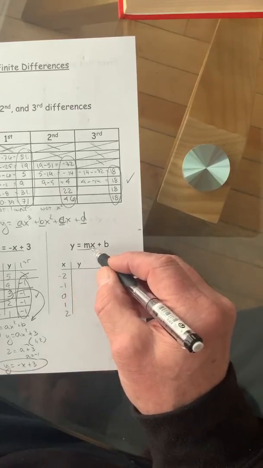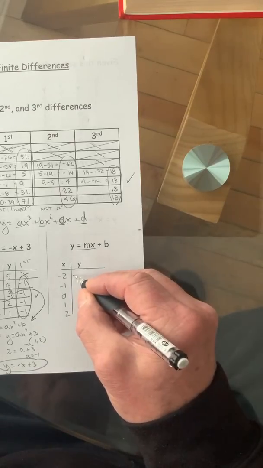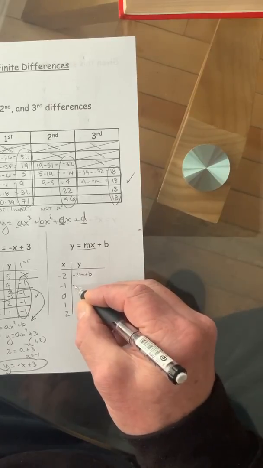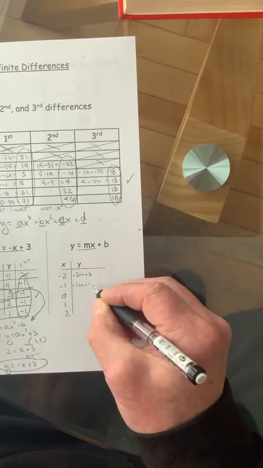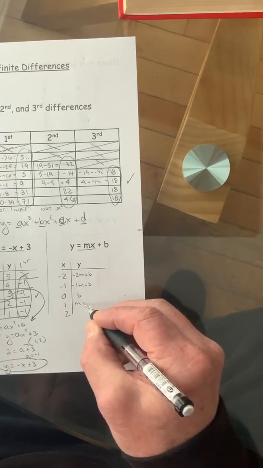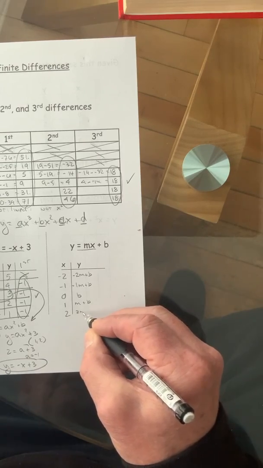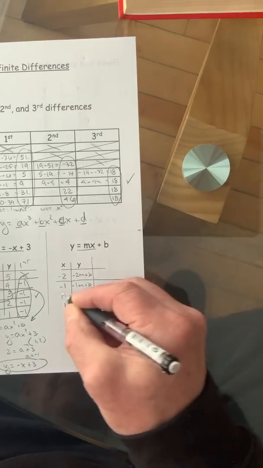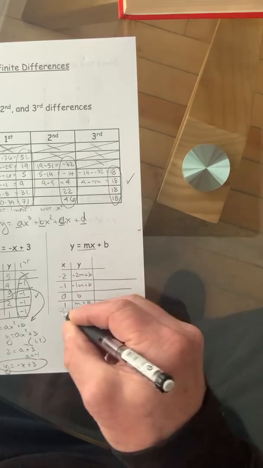The next one, more difficult. If I plug negative 2 into here, I'll get negative 2m plus b. Negative 1m plus b. b. m plus b. 2m plus b. Give yourself some room here. It's just tedious.